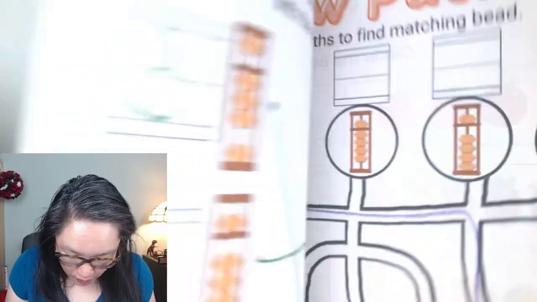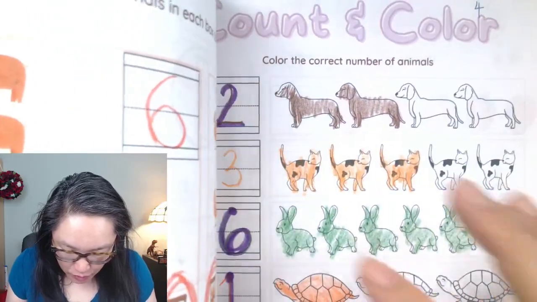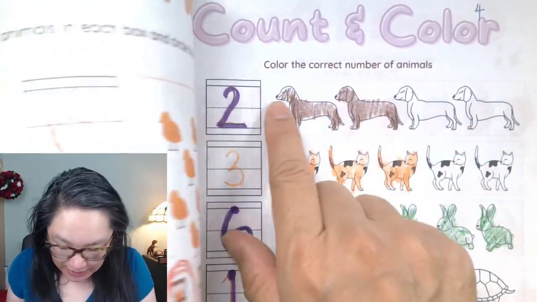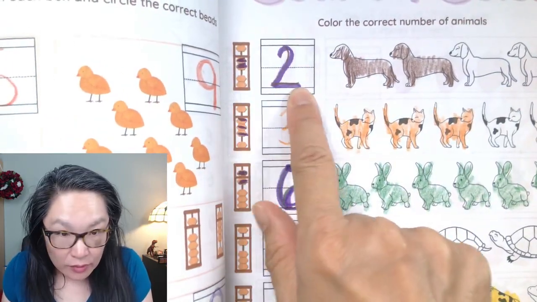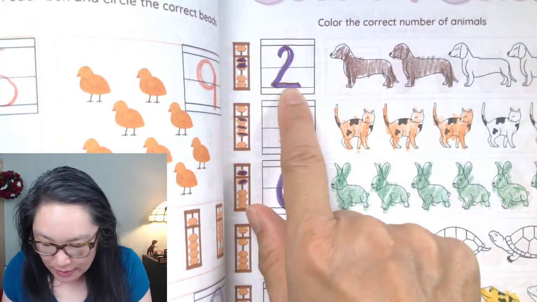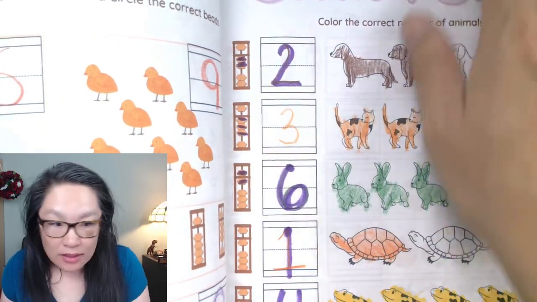So I have more activities, and a lot of it is just counting. When they count, they need to know what the numbers are, and it's just to reinforce what the numbers are and how to read them.